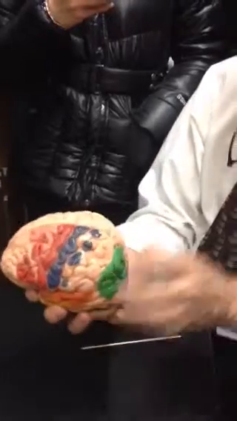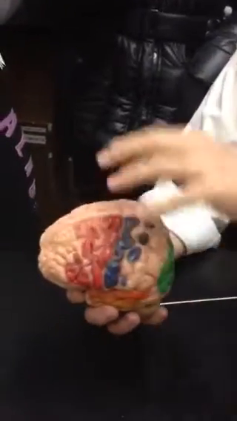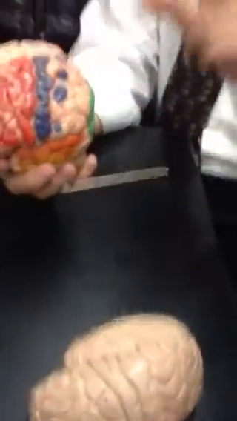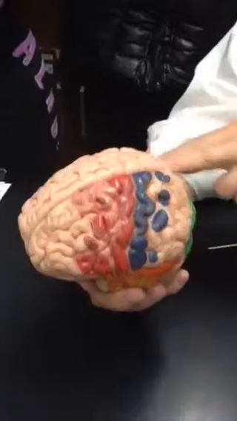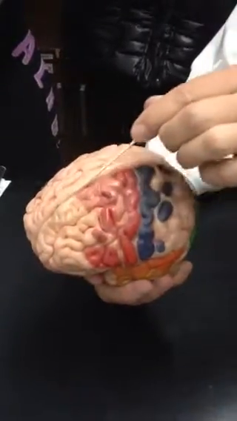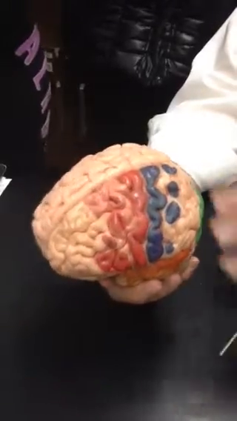Okay, so this is the dissection of the brain. We're going to look at the cerebrum first, only because that's what's visible. The biggest part of the brain is the cerebrum. Again, guys, remember that there's two hemispheres. There's a left hemisphere here and a right hemisphere here. It's separated by the longitudinal fissure. Okay, the longitudinal fissure.